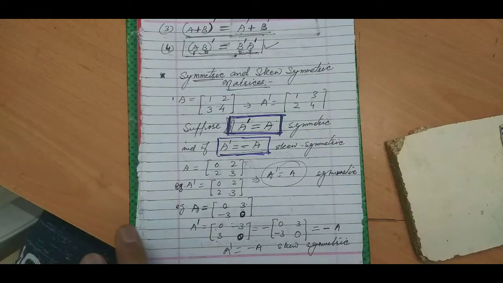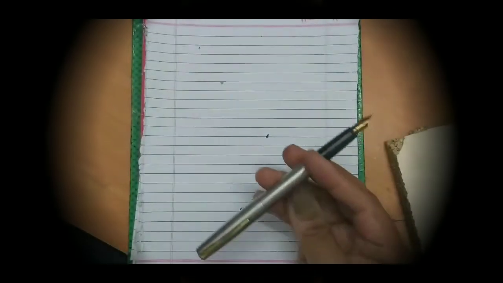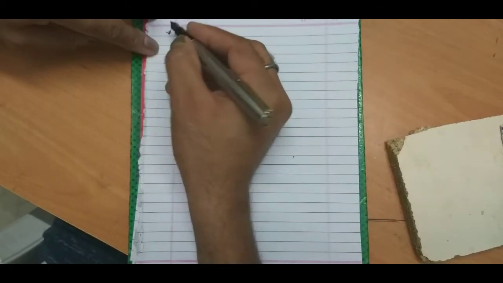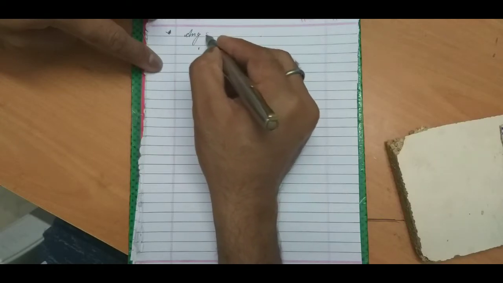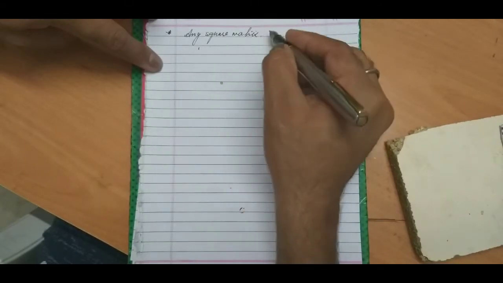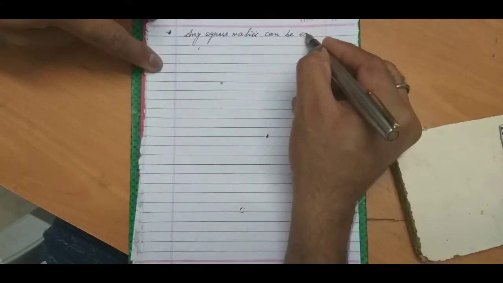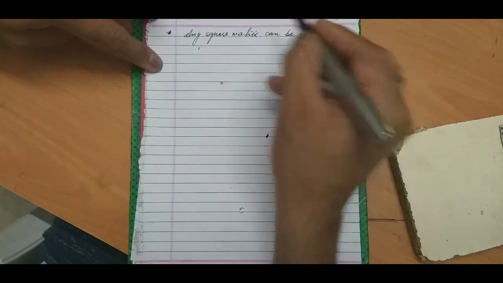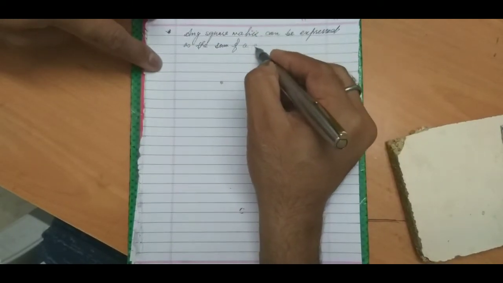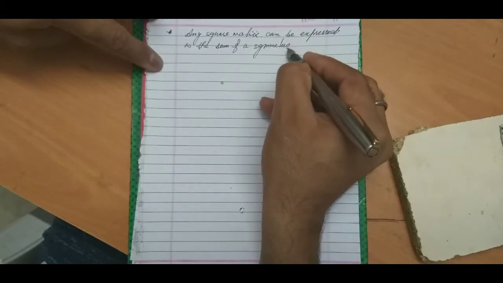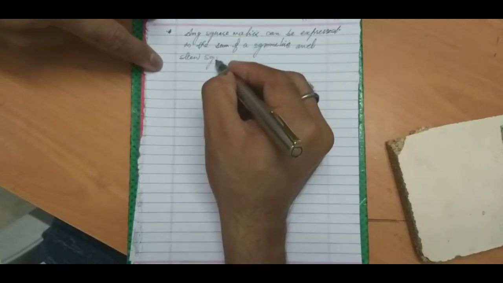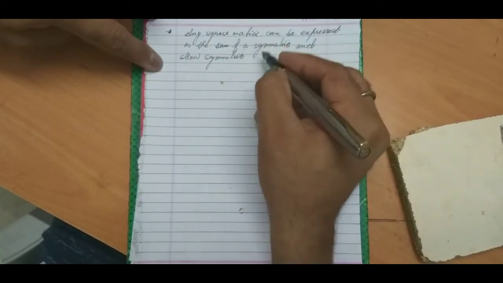So this is about symmetric and skew symmetric. One important rule about symmetric and skew symmetric matrices that you need to understand: any square matrix can be expressed as the sum of a symmetric and skew symmetric matrix.